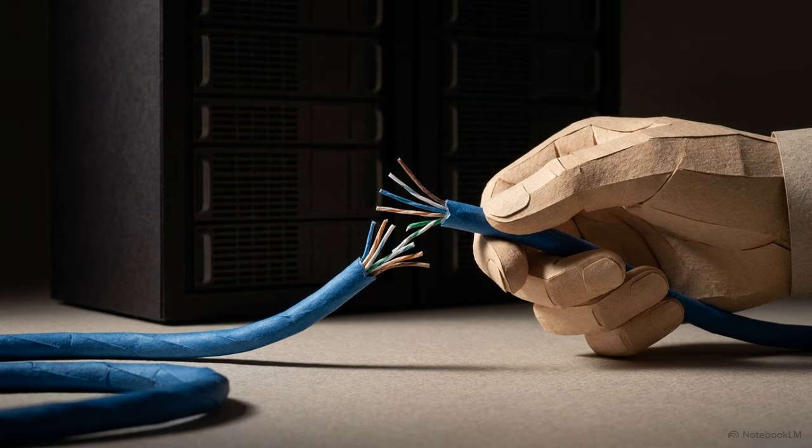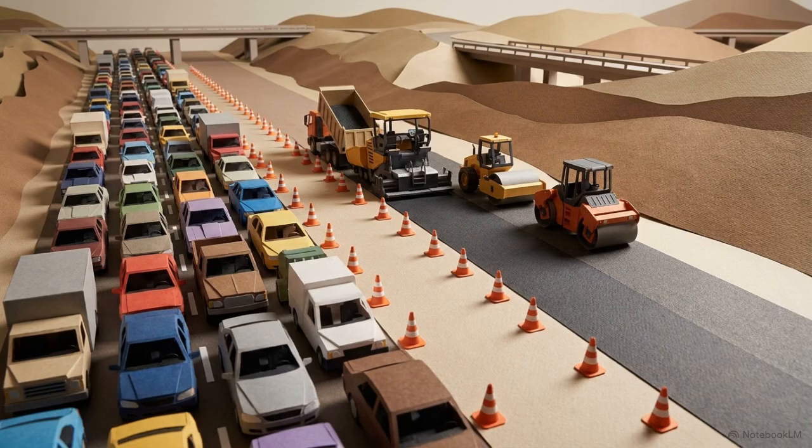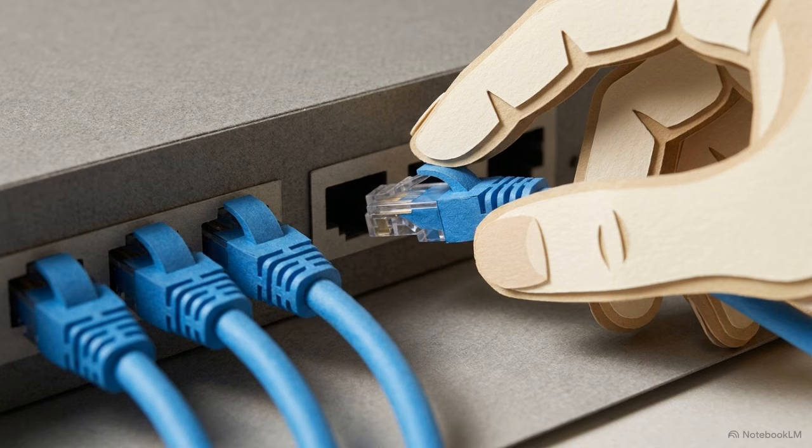If someone accidentally unplugs that wire or a port wears out, the entire system goes dark. Relying on one link is simply too slow and fragile for a modern network. The most obvious way to fix a crowded road is to build more lanes. In a network, that means simply plugging in 3 or 4 extra cables between our two switches.